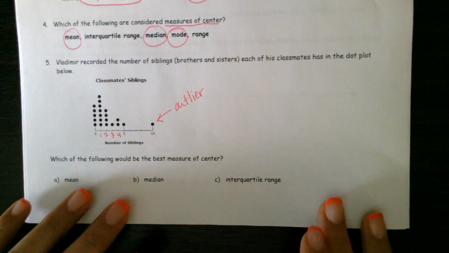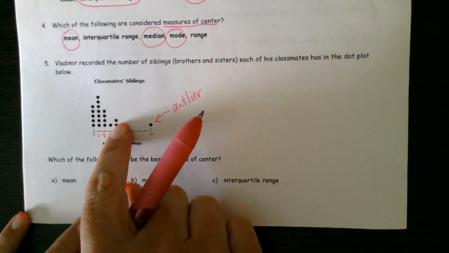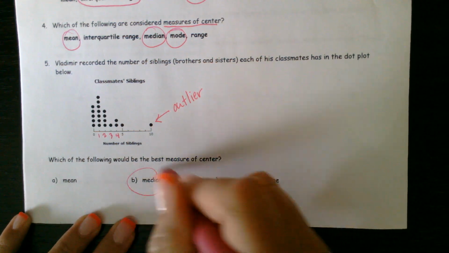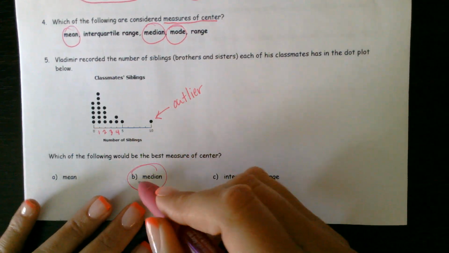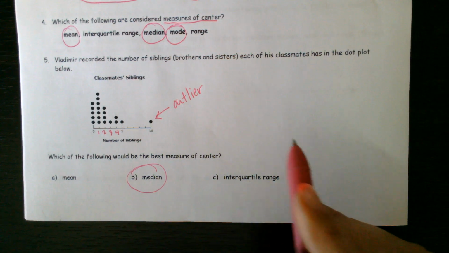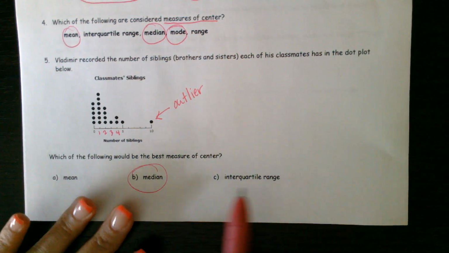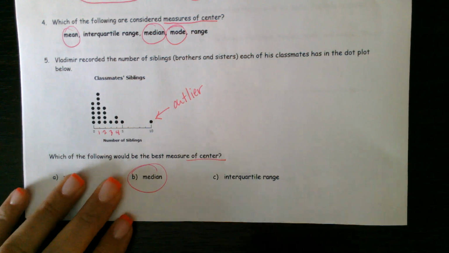When we did our examples, if we have an outlier, what do we use? Since not everything is centered around the middle, it's not centered around the mean, we have to use the median. If you have an outlier, you must use the median. If there's no outlier, use the mean. We don't usually talk about interquartile range when we talk about the measure of center. Remember, this would be the measure of spread.